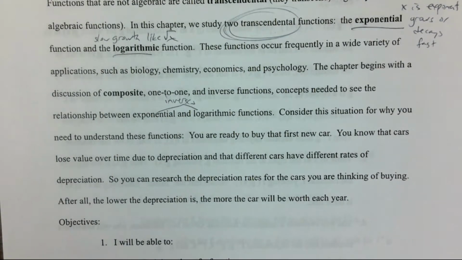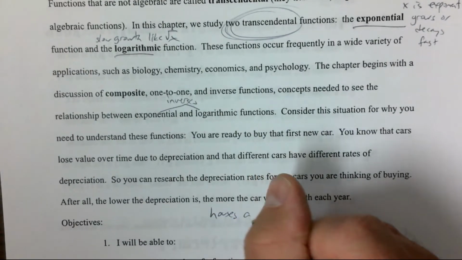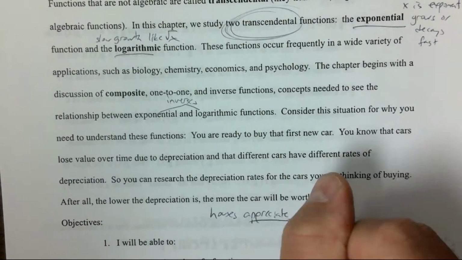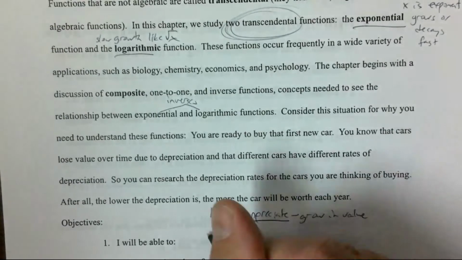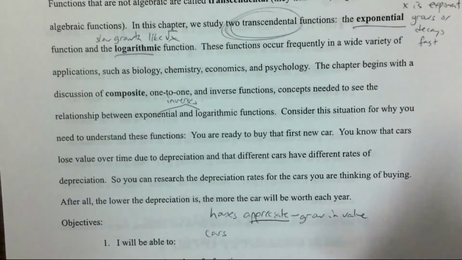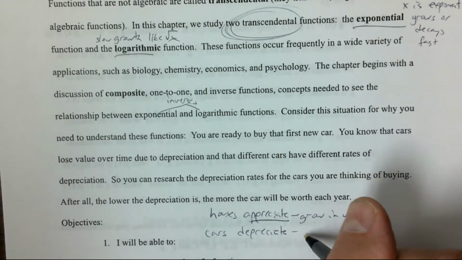Basically, after any purchase of a vehicle, right when you drive off the lot, it's going to lose value a little bit. It's kind of ridiculous actually, but houses appreciate, which means they grow in value, and cars and other vehicles depreciate, which means they lose value.